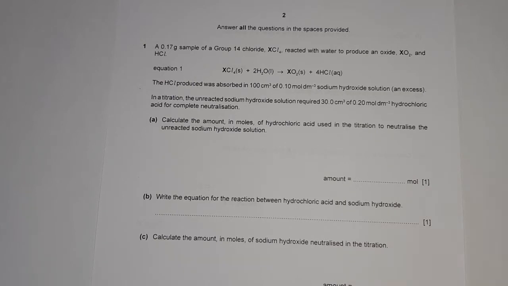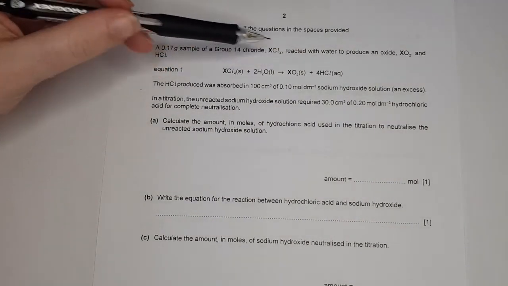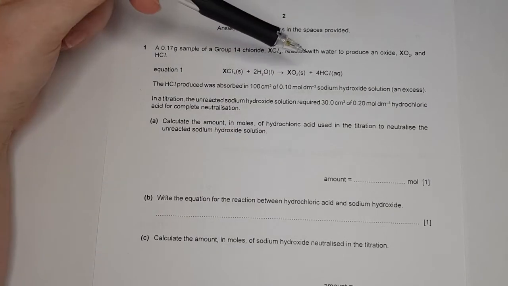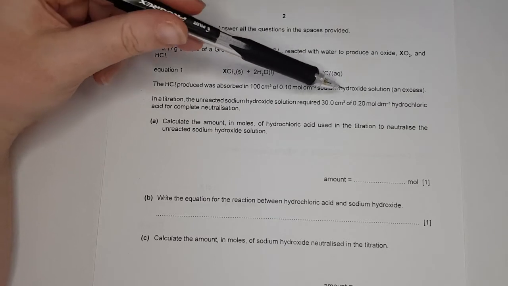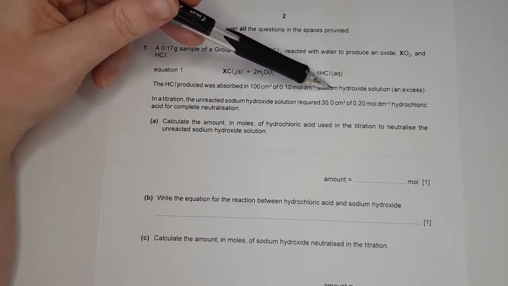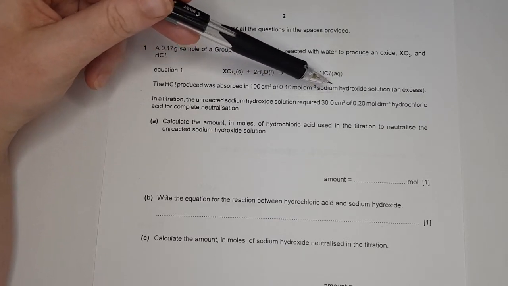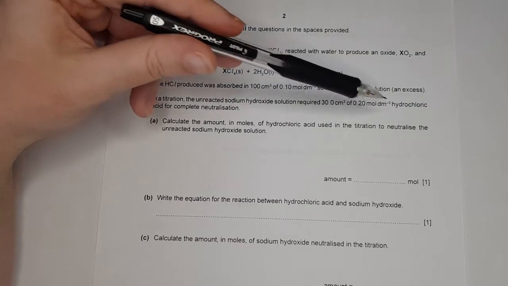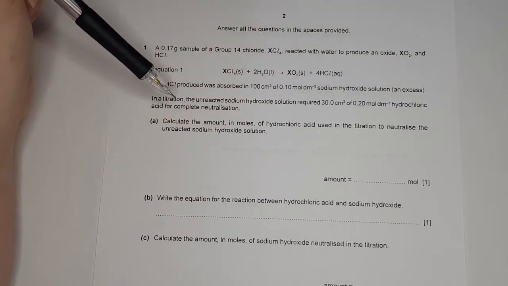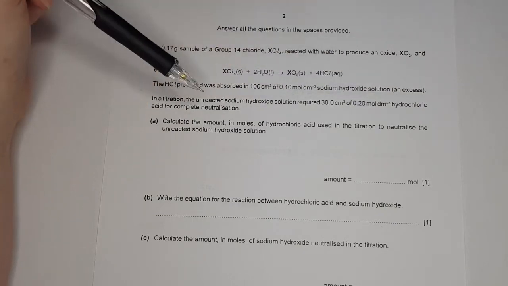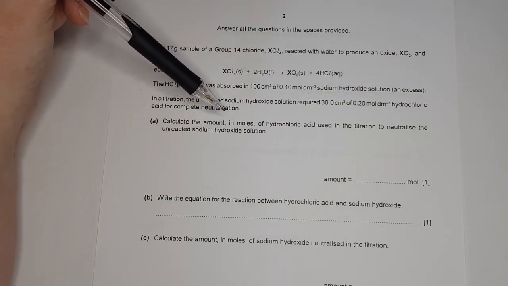Okay, so I took my chloride, I reacted it with water, and I got my equation. Then all that HCl was absorbed into sodium hydroxide, so it reacted with the sodium hydroxide, and then any sodium hydroxide that was left, because it was excess, meaning it had a whole bunch extra, that extra was then reacted with hydrochloric acid for neutralization.